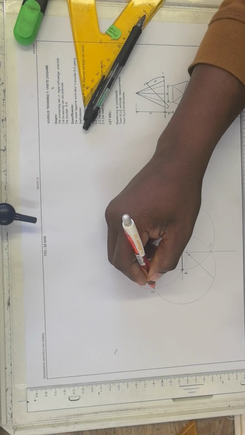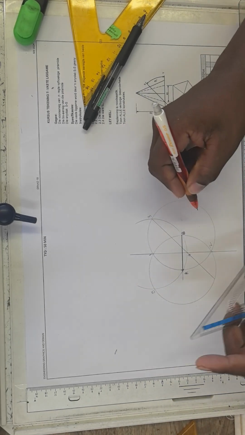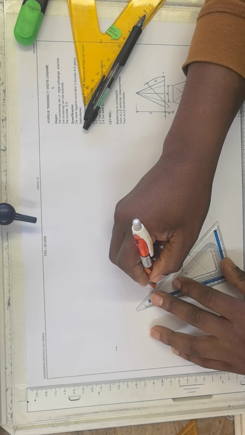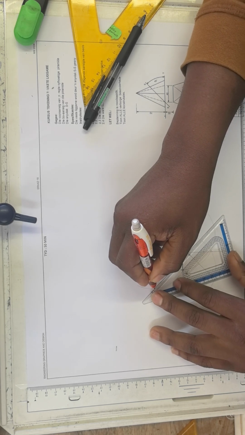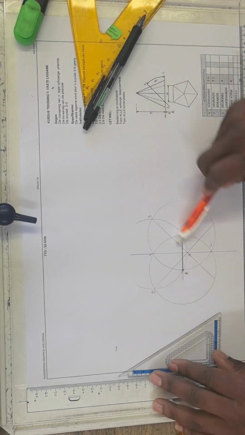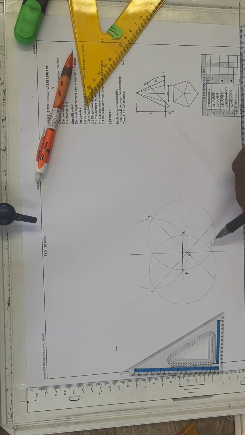We start at point number 5, passing through point number 4 to the circumference of this circle here. So let's go. Then these two lines give us this point and this point.